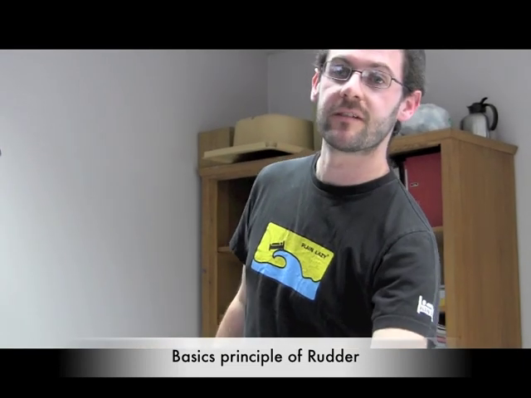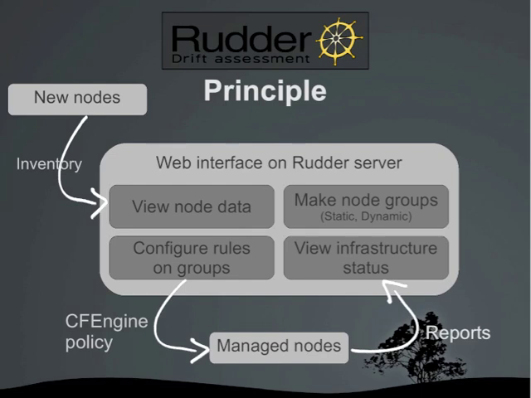The basic principle of Rudder: everything revolves around a web interface, as I just said. It's installed on some central server. And then you're going to have nodes. Node is the term we use to describe servers you manage. We call them servers, machines, whatever, we call them nodes. When a new node comes along, it's going to send an inventory up to the Rudder server. Then you'll be able to see in the interface everything about this server: who made it, the motherboard ID, the amount of RAM, which video cards it has, whatever you want, what software is installed. And you can accept it. Say, okay, I want to manage this server.